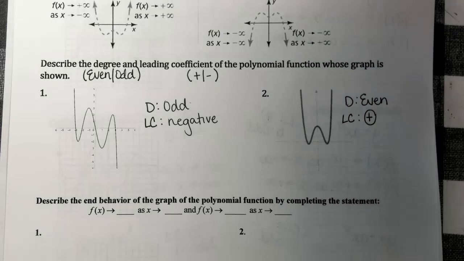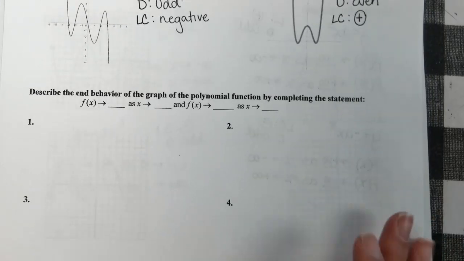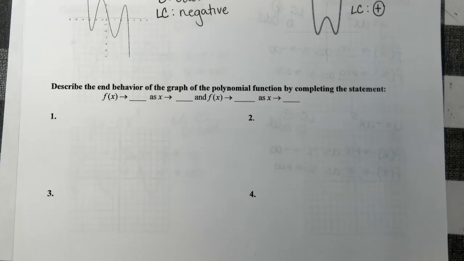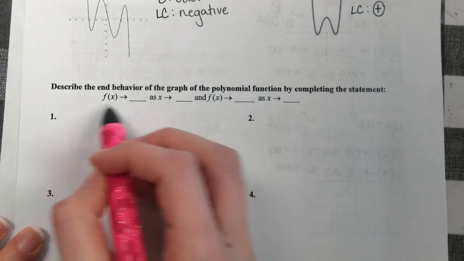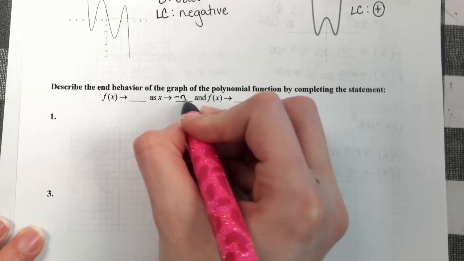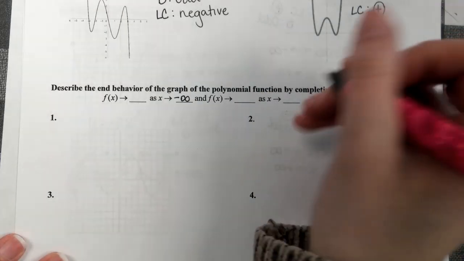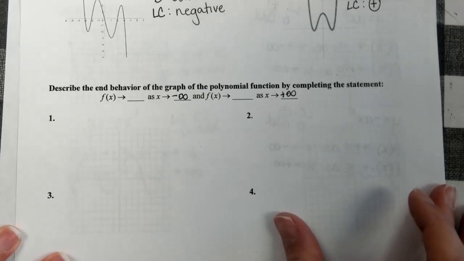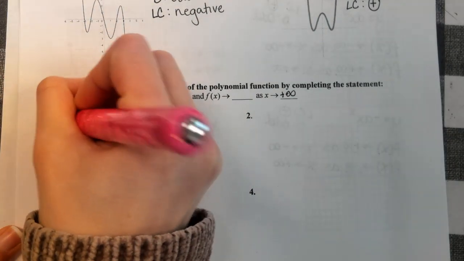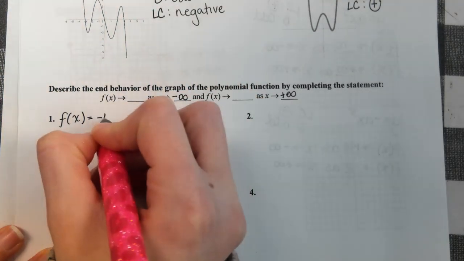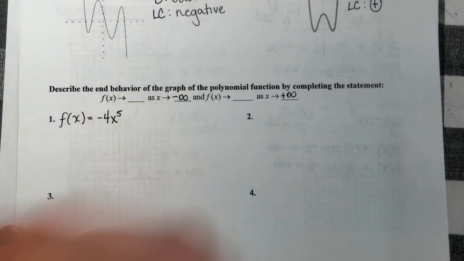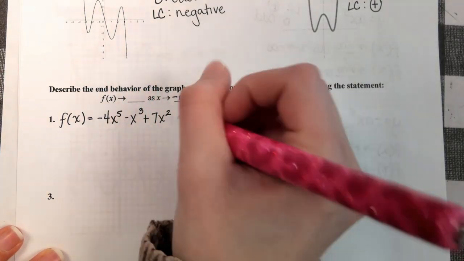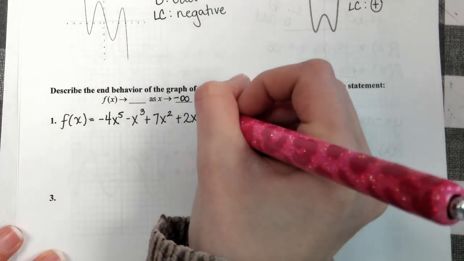Okay? So now we're going to do it without a graph. We're going to describe the end behavior of the graph of the polynomial function by completing the statement. And this is just the basic: f of x approaches what as x approaches negative infinity, and f of x approaches what as x approaches positive infinity. Okay, so our first function is f of x equals negative 4x to the 5th minus x cubed plus 7x squared plus 2x plus 11.